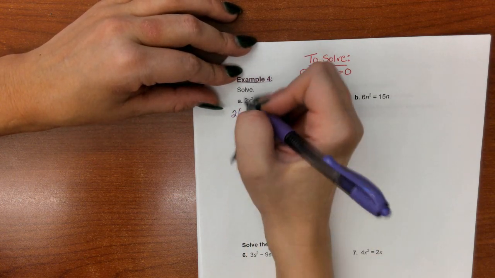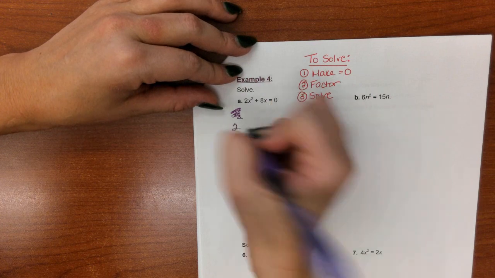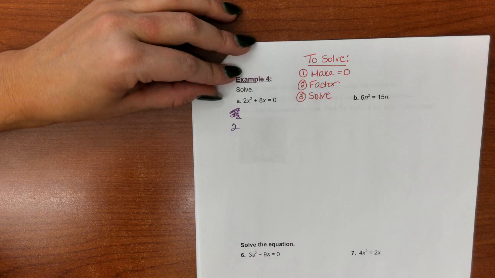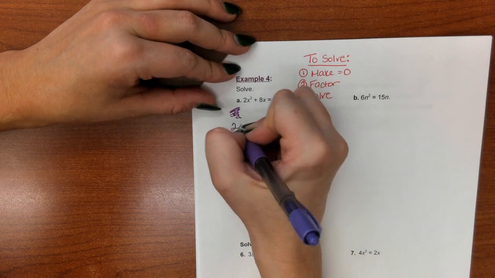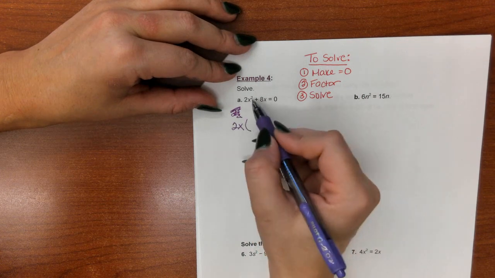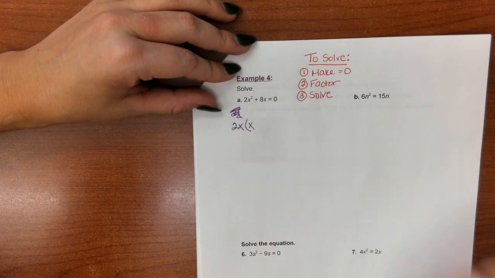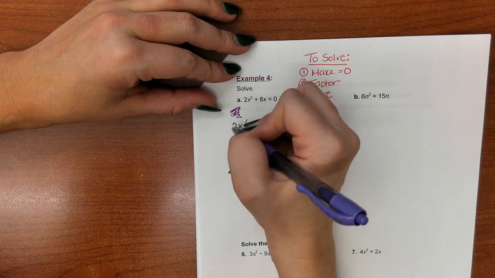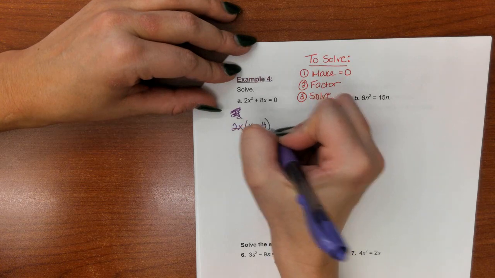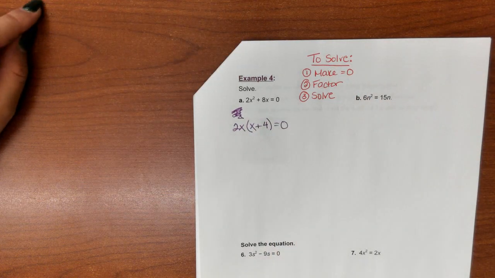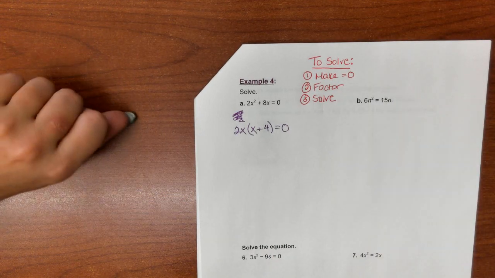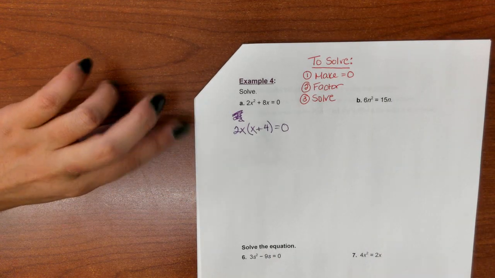X squared and x, dang it, I did that again. I did that earlier. They have 2 in common. X squared and x, what's the highest number of x's I can take away from both, one of them. If I take 2 away and 1x away, I'm just left with 1x. If I divide out 2 and take away one of the x's, I'm just left with 4. So this will be 2x times x plus 4. Step 2 is done. Now step 3, I have to solve.